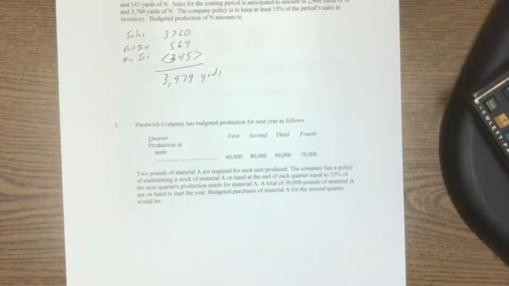All right, number 3. Bestwich Company has budgeted production for the first year as follows. These are quarters. 2 pounds of material A are required for each unit produced. The company has a policy of maintaining a stock of material A at the end of each quarter equal to 25% of next quarter's production needs for material.